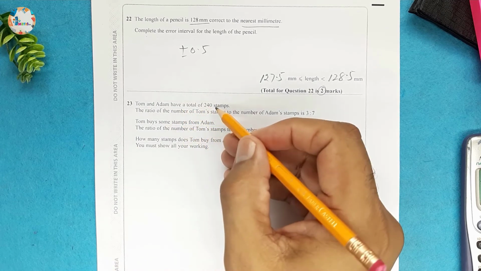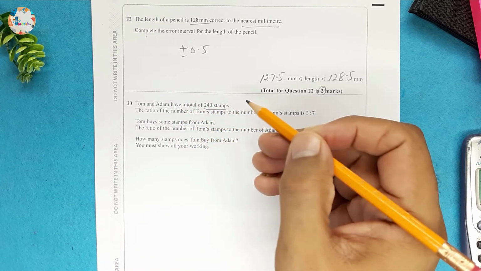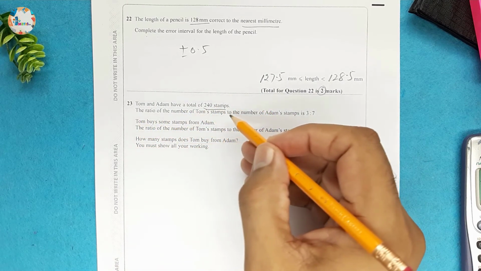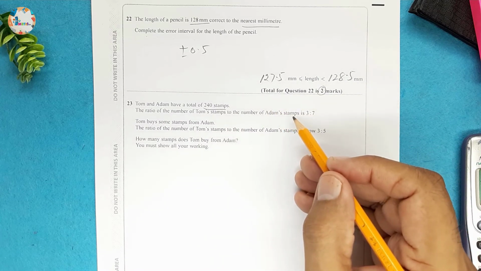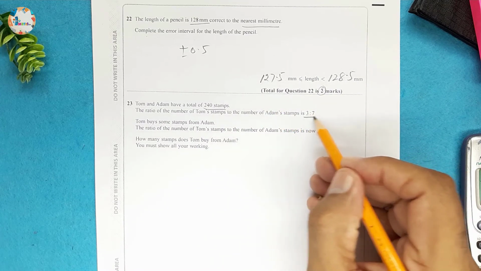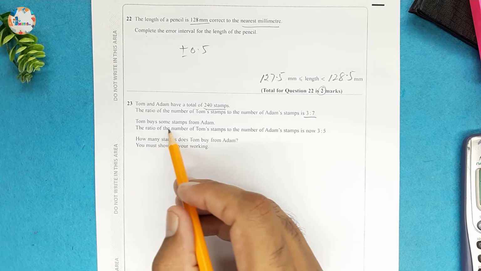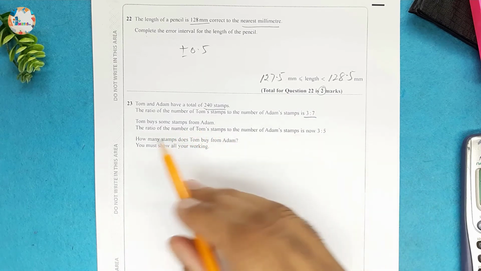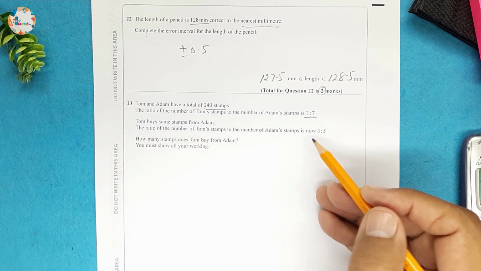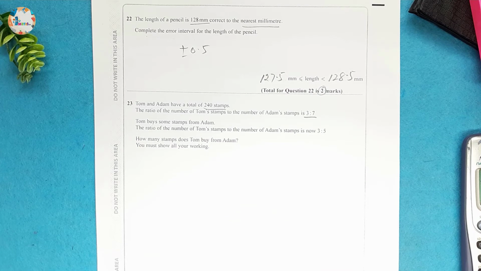Tom and Adam have a total of 240 stamps. The ratio of the number of Tom stamps to the number of Adam stamps is 3:7. Tom buys some stamps from Adam. The ratio of the number of Tom stamps to the number of Adam's stamps is now 3:5. How many stamps does Tom buy from Adam? You must show all your working.